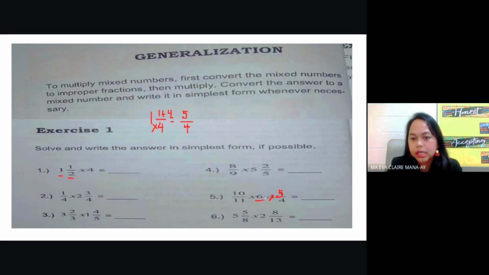Now we know that for 6 here, the denominator would just be 1. Now looking at your numbers here, 6 and 4 both have a common factor, which is 2. So we divide 6 by 2, that would give you 3. You divide 4 by 2, that would be 2. Now you proceed to your multiplication. 10 times 3 is 30, times 5, that would be 150. Then you have 11 multiplied by 1, that's 11, multiplied by 2, that would be 22.